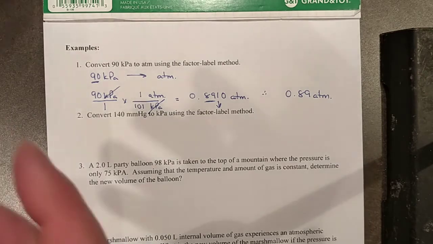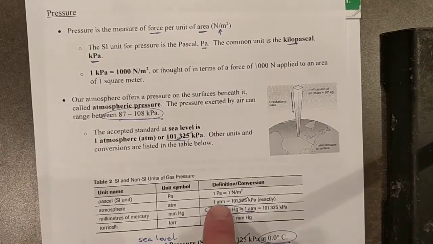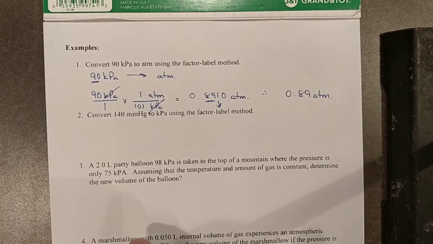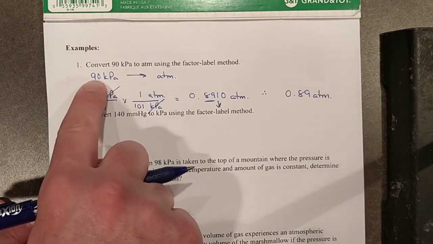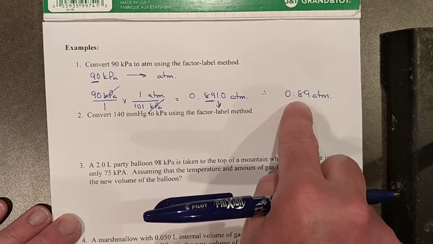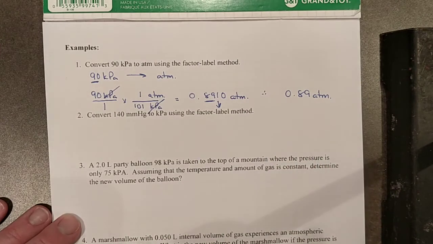Take a look at your data sheet. If 1 atmosphere was 101 kilopascals, then 90 kilopascals is less than this. Therefore, we are less than 1 atmosphere. Hope that makes some sense to you guys. I'm going to continue on the rest of the examples with the next part of the lesson.